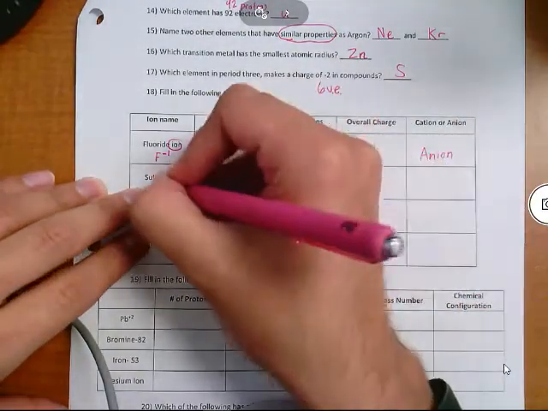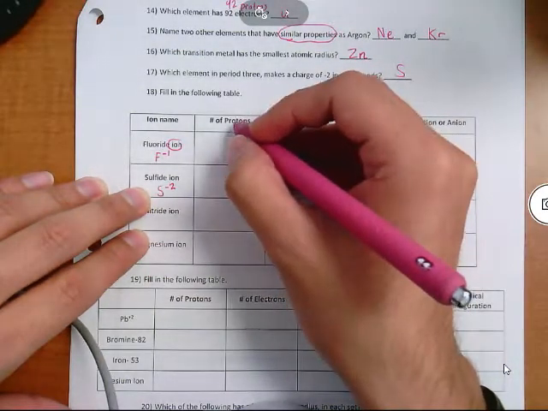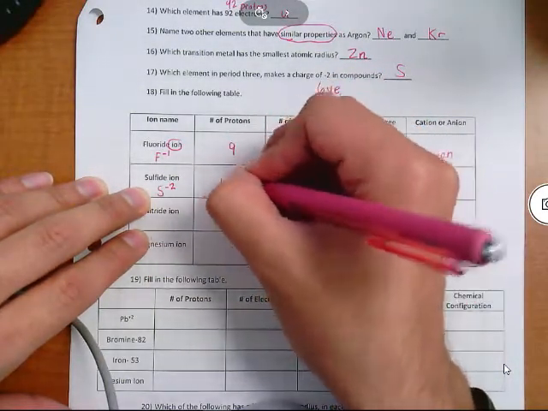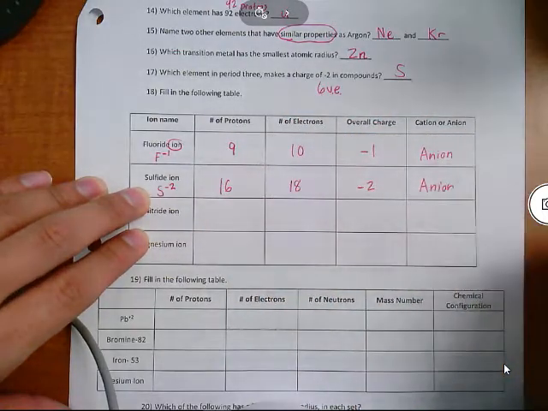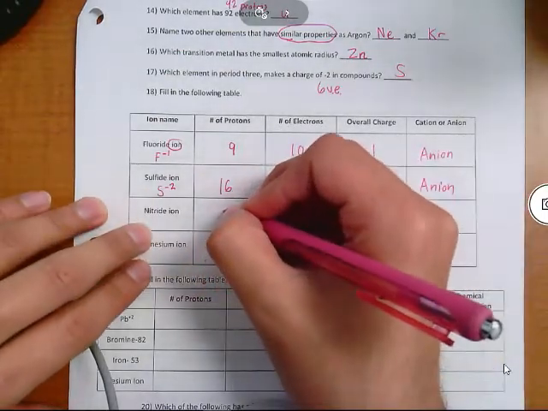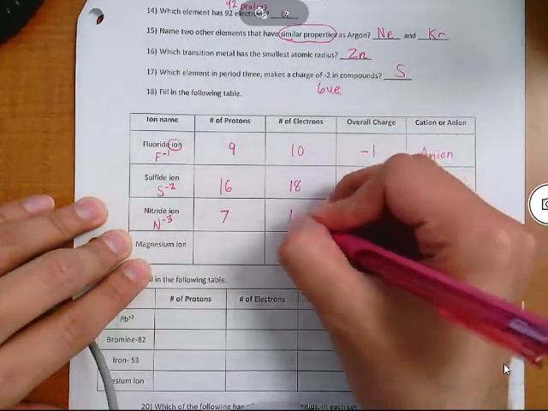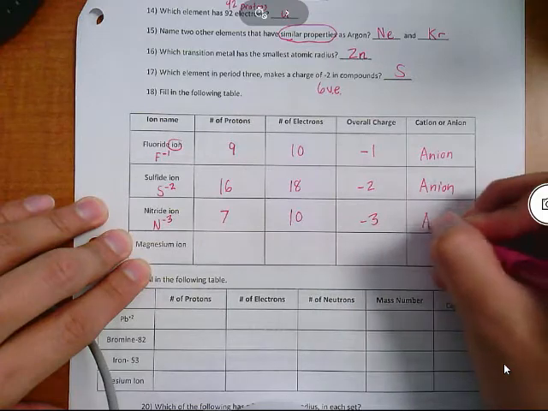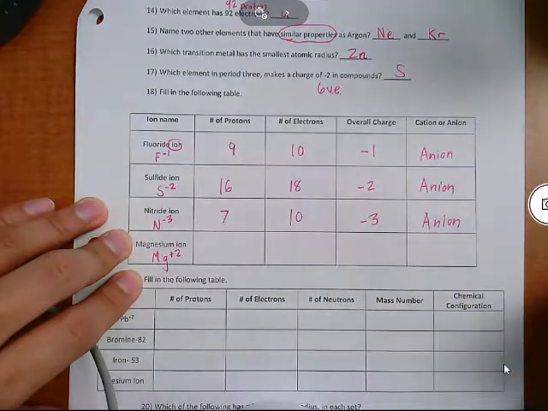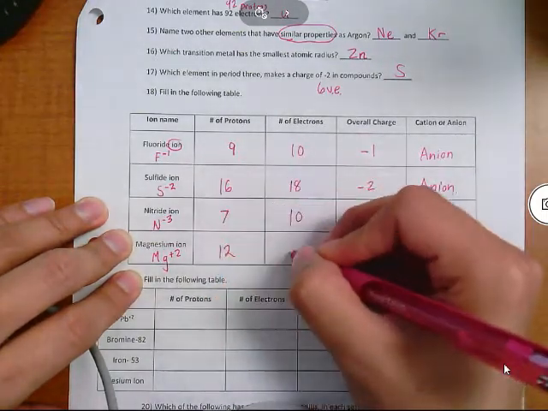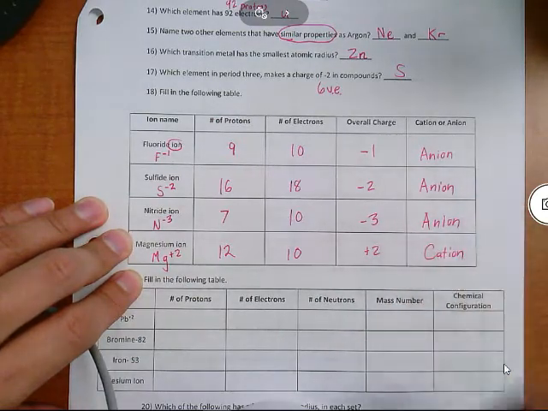Sulfide ion, that'll be S-2. This will have 16, 18, -2 charge, anion. Nitride, it'll have 7, N-3, 10, -3, anion. And magnesium, Mg, will have a +2 charge. It'll have 12, 10, +2, cation, because it is positive.